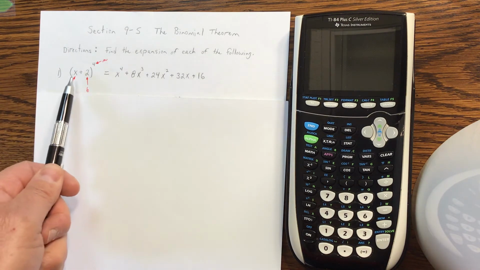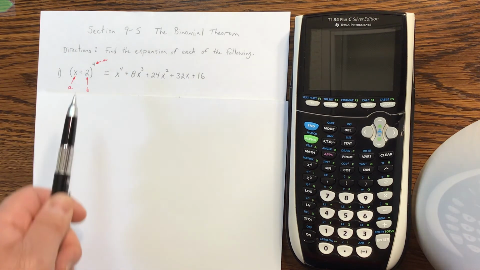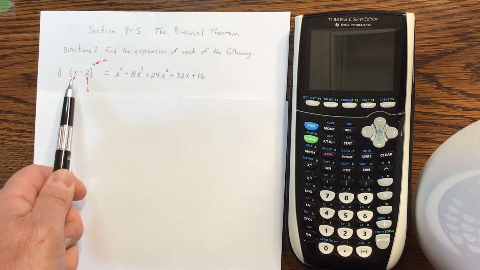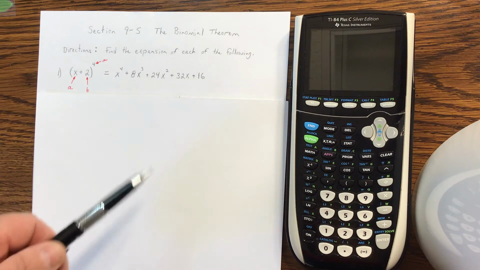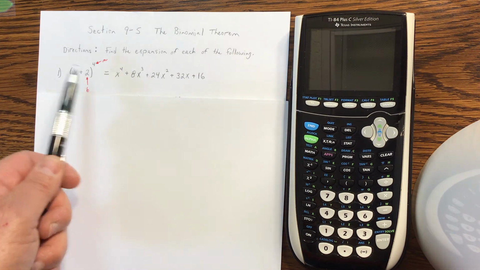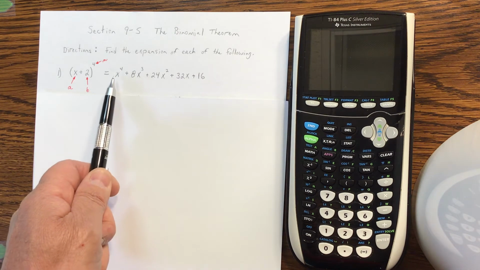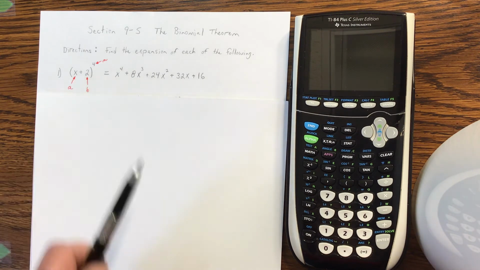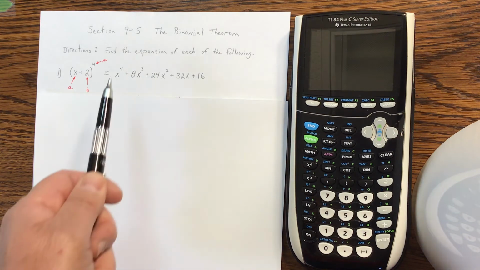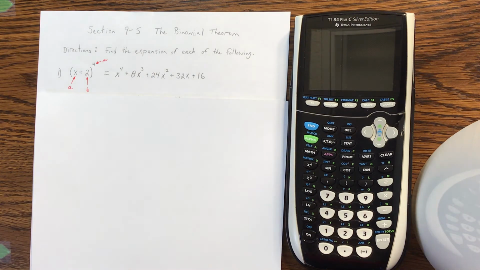We want to expand x plus 2 raised to the fourth power. Now again, that is like saying x plus 2 times x plus 2 times x plus 2 times x plus 2. And if you do all your multiplication, this is your answer. This is the expansion of this. But how did they get this without doing the multiplication?